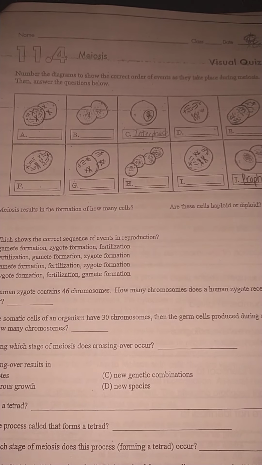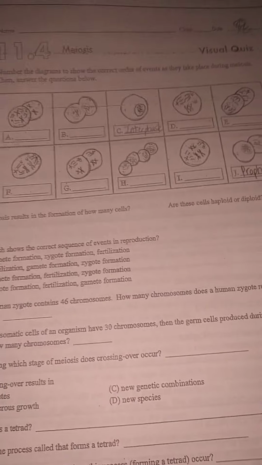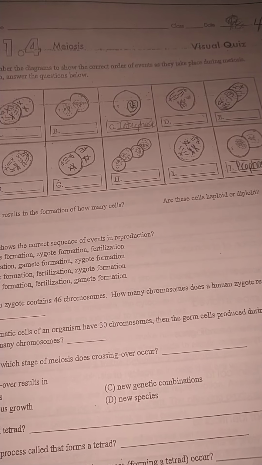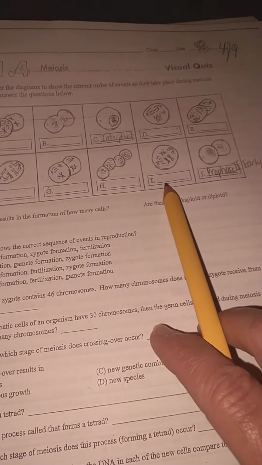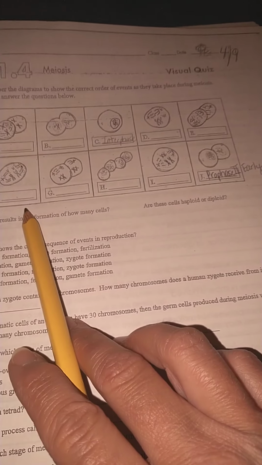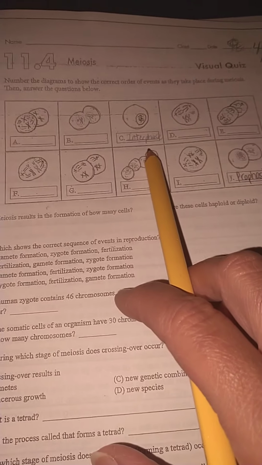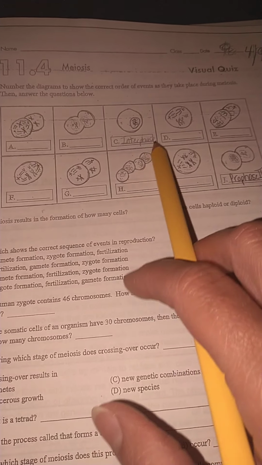Okay, I'm going to pick up here with the visual quiz 11.4, where we are labeling the phases of meiosis. Okay, so the one phase we're going to have is the one going into two cells. If it has one cell like this one, and this one, that's interphase. This one's already labeled for you.